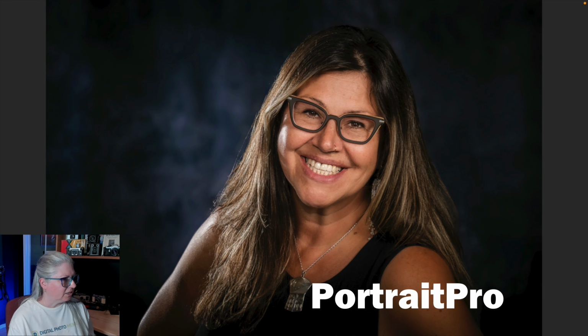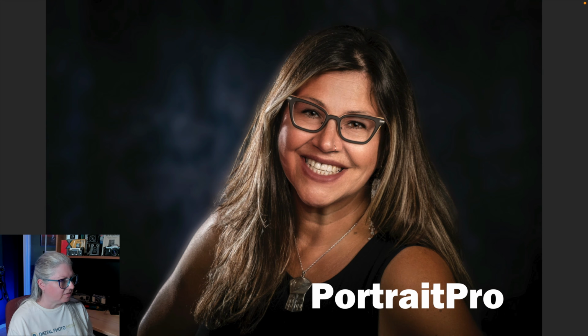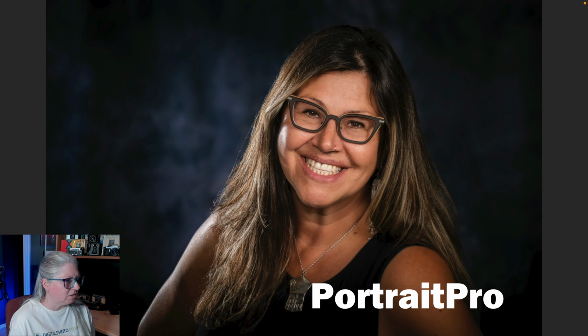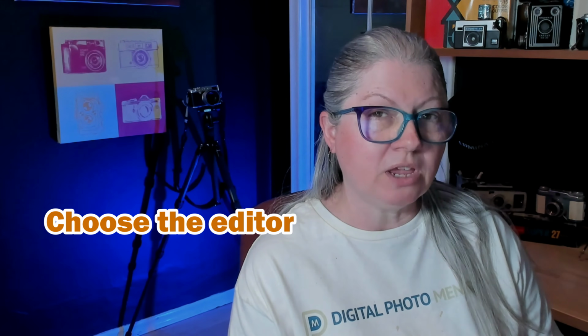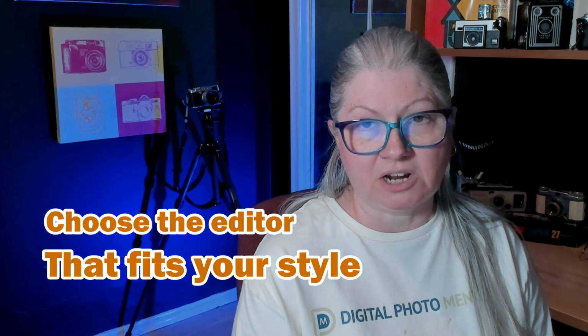The final version of this image is with PortraitPro. You can see that the hair has also been smoothed nicely, the background has been blurred, and the eyes have a little bit more makeup as well. I did a tiny bit of face shaping, as you can see the difference between this one, which is Neo, and this one, which is PortraitPro, as well as the lighting and sculpting on the face. So there is a slight improvement here, and it's a slight difference of style. So choose the editor between one of these two that fits your style.